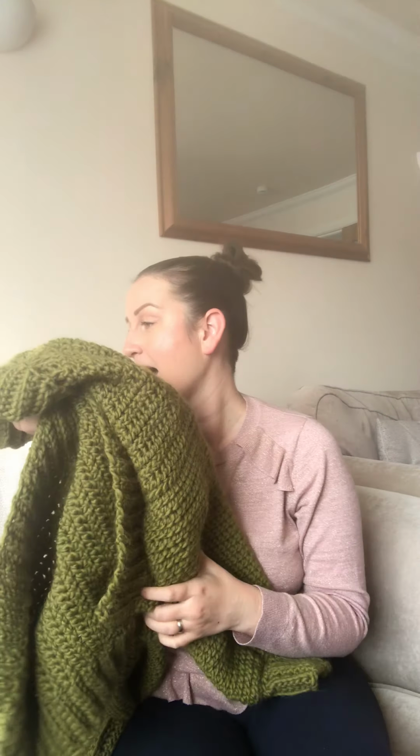So those are the projects that are coming to the blog, and I'm at the stage of pattern writing and checking and getting everything ready to be able to post it on the blog. So that's the project, and now work in progress.